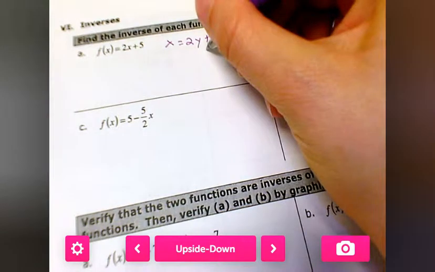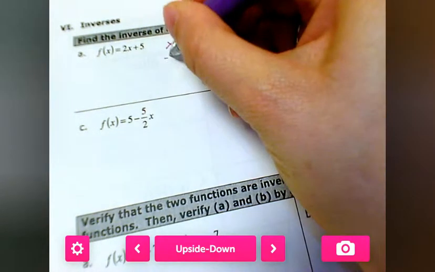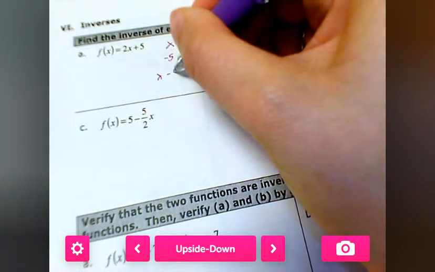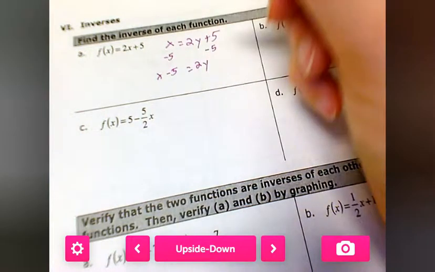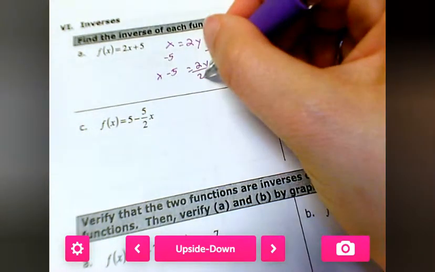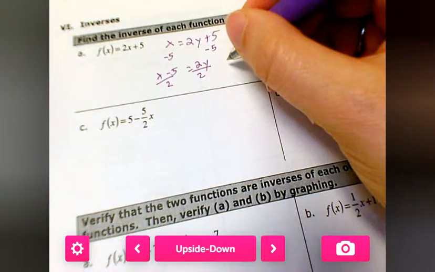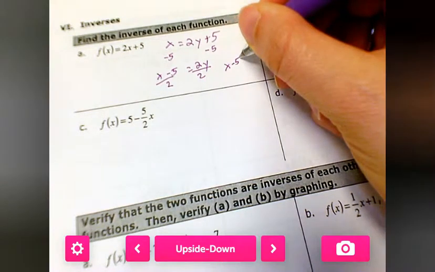And then we want to get the y all by itself. So that means we subtract 5 from both sides. We get x minus 5 equals 2y. And then we divide both sides by 2. This gives us x minus 5 over 2 equals y.